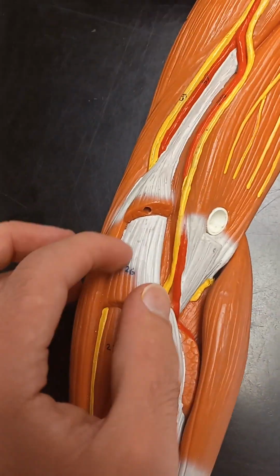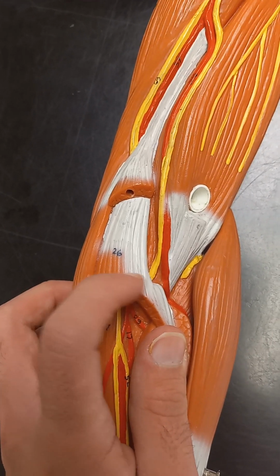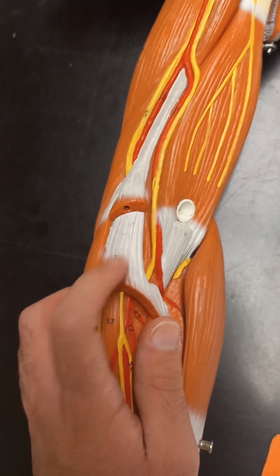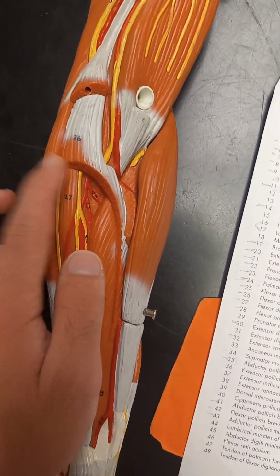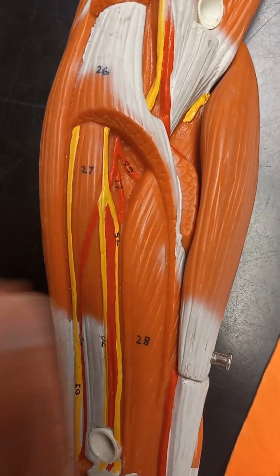Then we will have the 26 right under it. That is going to be called the flexor digitorum superficialis muscle. This one right here. And then for 27, we have the flexor digitorum profundus muscle. You see? This one right here.